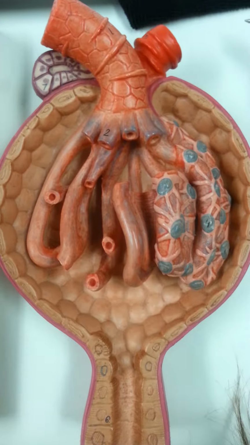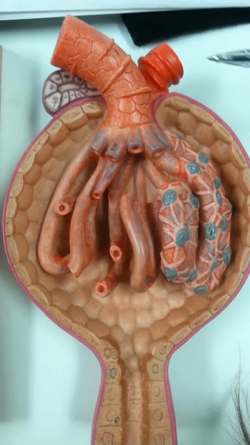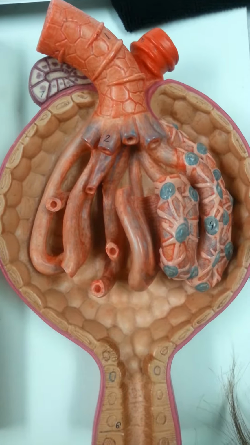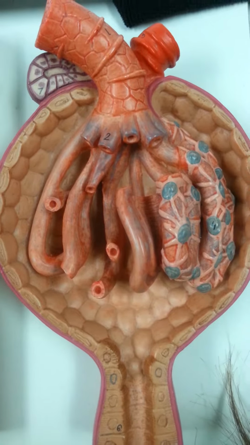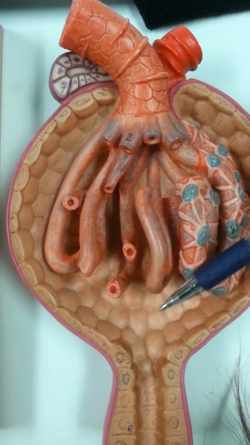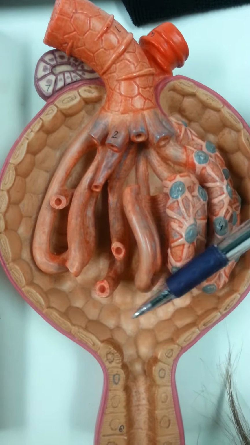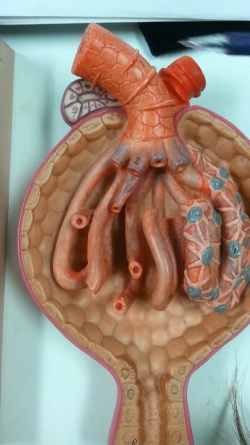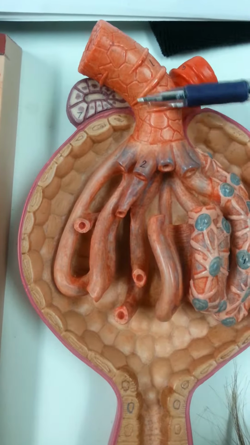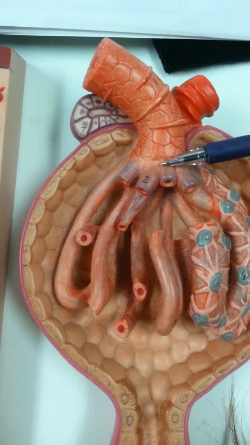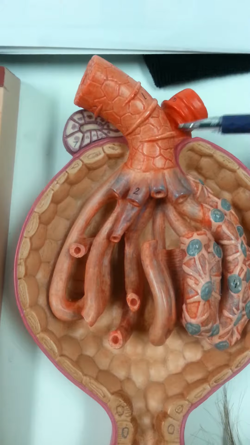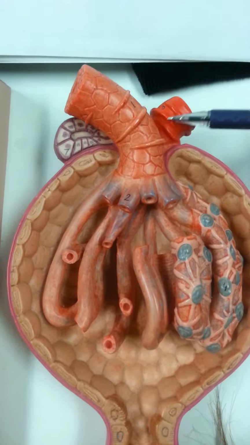Okay, so last but not least, we have this part right here, which is basically the renal corpuscle. Now this is the glomerulus. From right here to down here, this is the glomerulus, or glomerular capillaries. I believe possibly this one right here is the afferent arteriole, which is the bigger one. And this is the efferent one, which is smaller. Efferent arteriole.